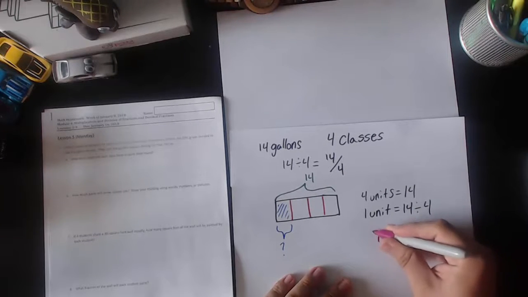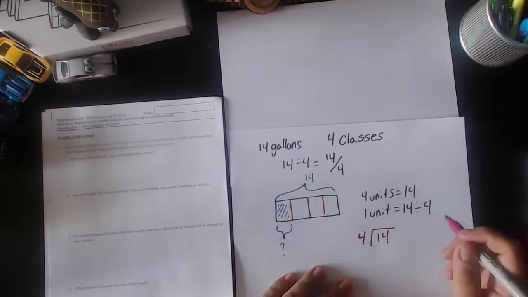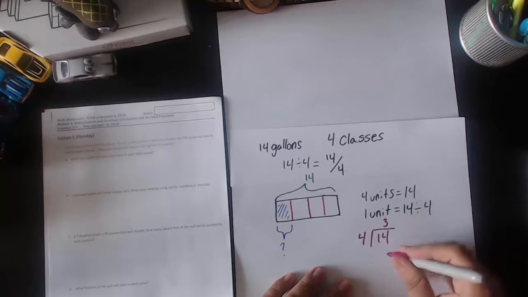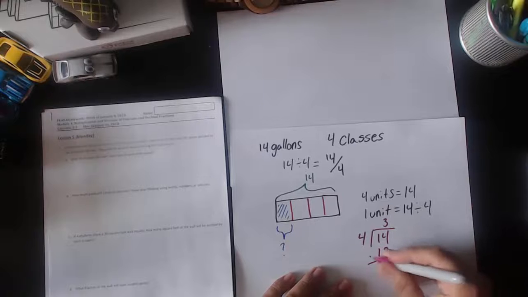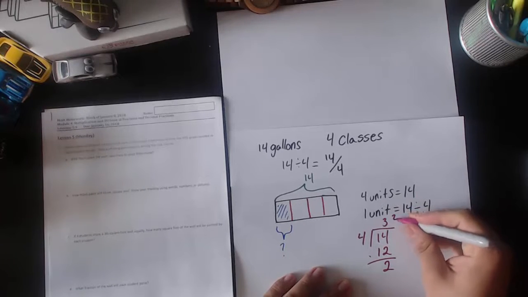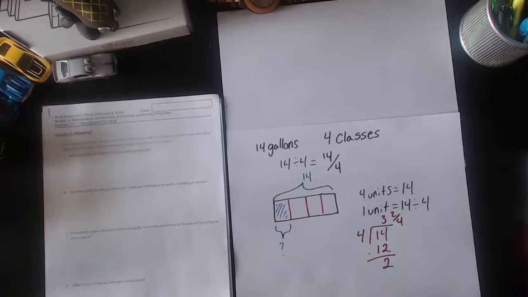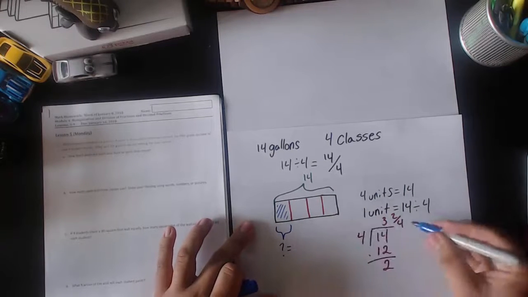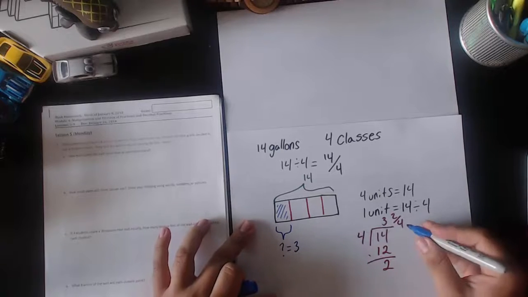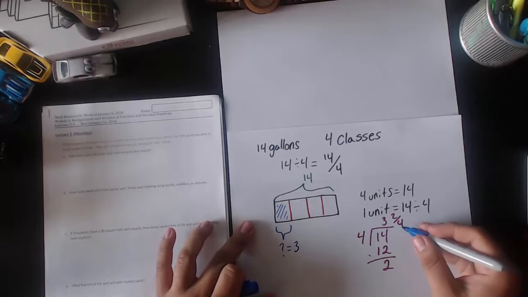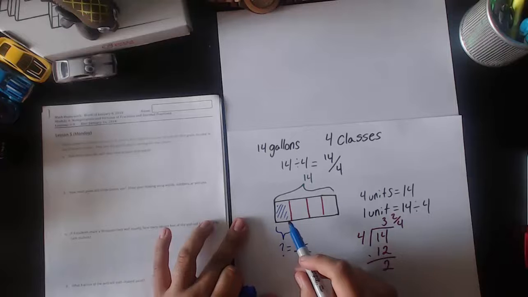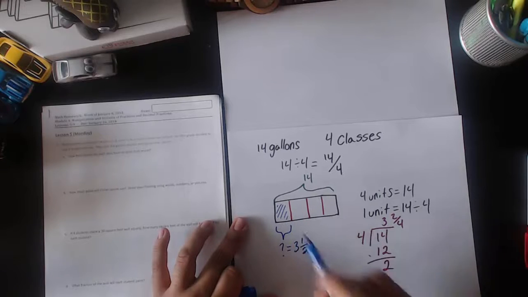Here's our 14, and it will be on the inside. 4 goes into 14 at least 3 times to give us 12, with a remainder of 2, which means that we have 2 over 4, 3.5. So with this statement, we are saying that 1 unit equals 3 and 2/4, and I'm going to simplify this for us. 2/4 is equal to 1/2. So we're saying that each of the 4 classes is going to have 3.5 gallons each.